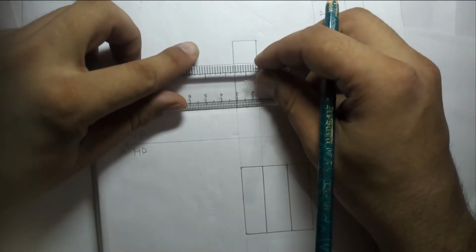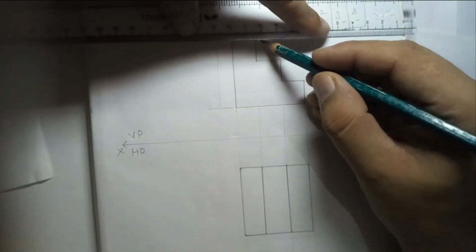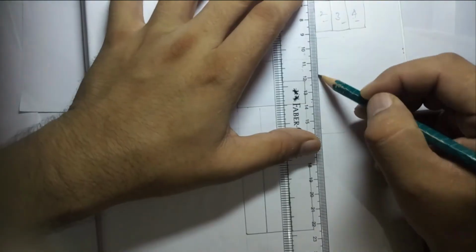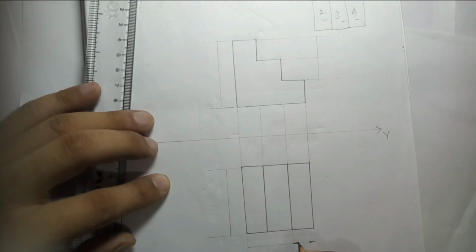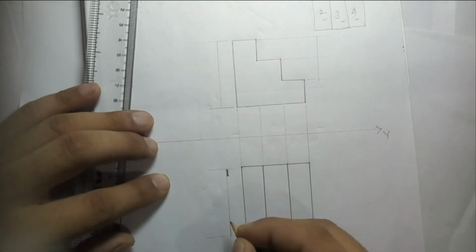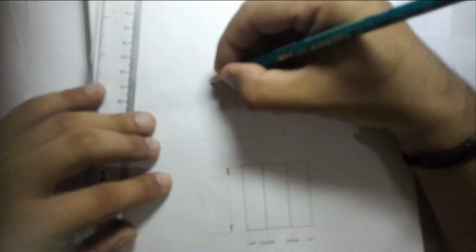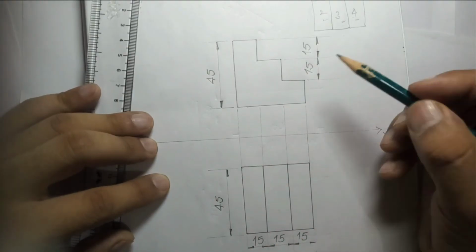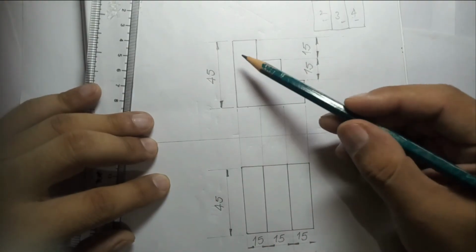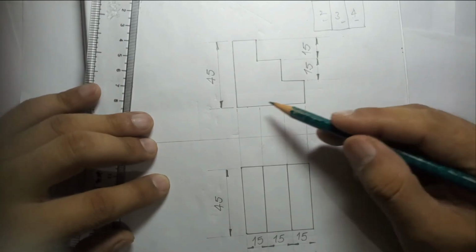Now we have to do the dimensioning. You all know how to do dimensions, we follow the same rule. If you have been given the dimensions 15, 15, 30, and here it is 45, we can calculate the rest of the dimensions. Do not give over dimensions, unnecessary dimensions.